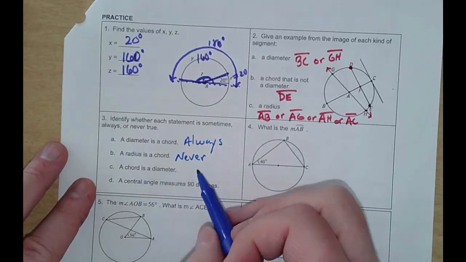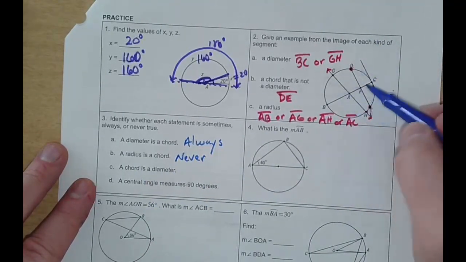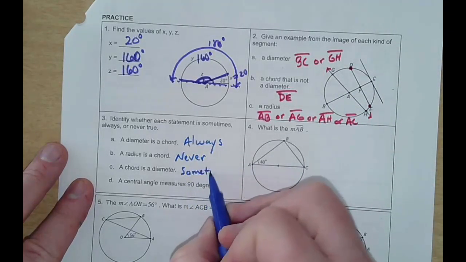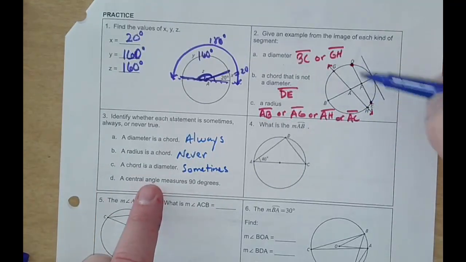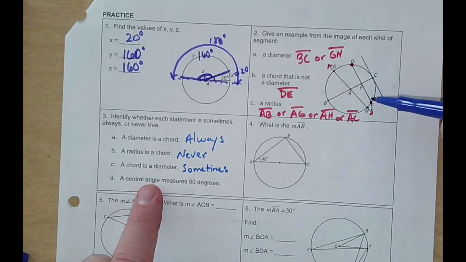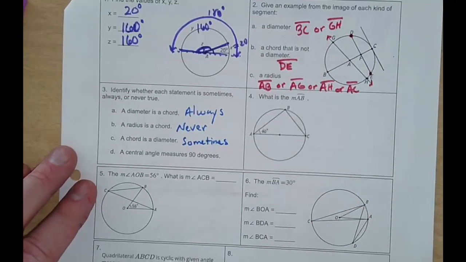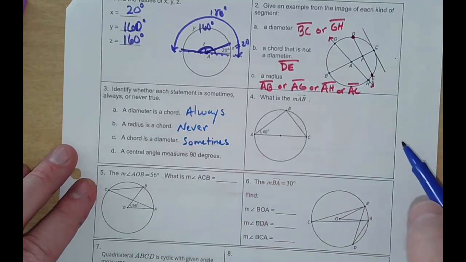A chord is a diameter. Well, there's 3 chords in here, but only 2 of them are diameters, so that's a sometimes. Just because it's a chord, like DE is a chord, but that's not a diameter. It has to go through the center. You get a chord that goes through the center. That's a diameter.